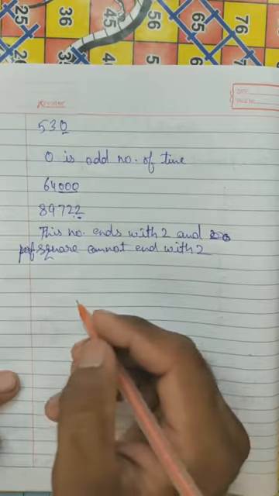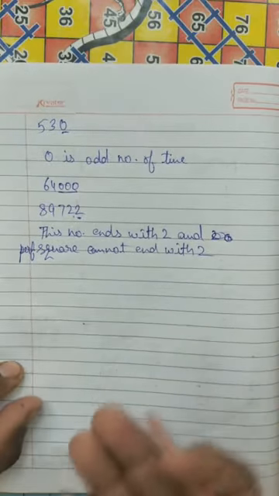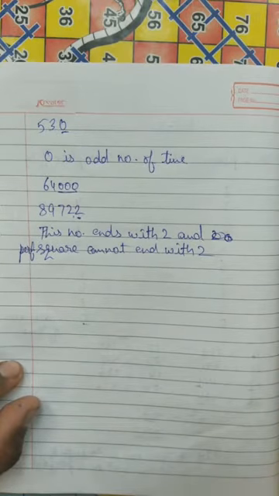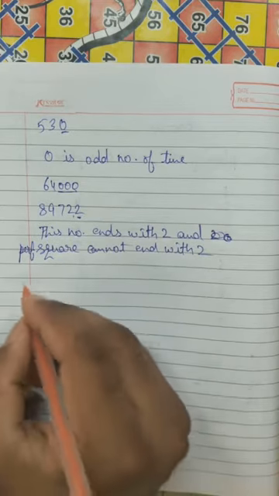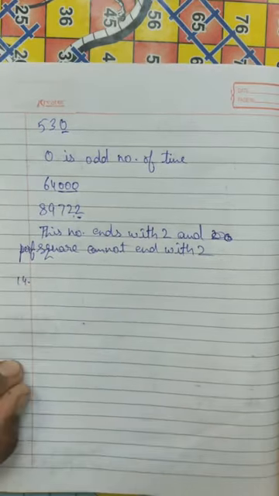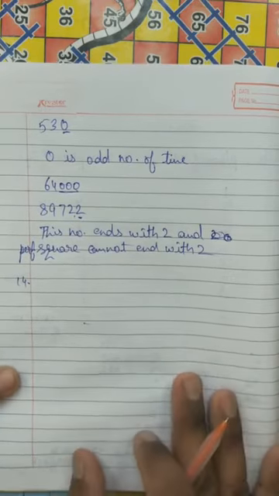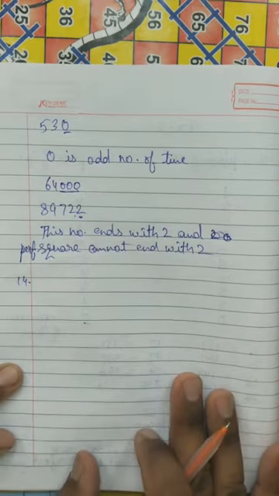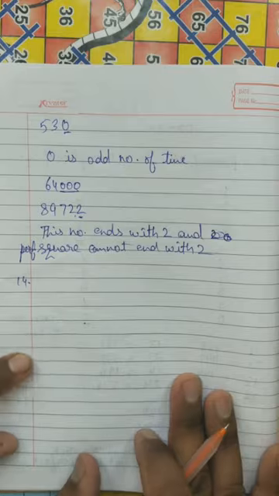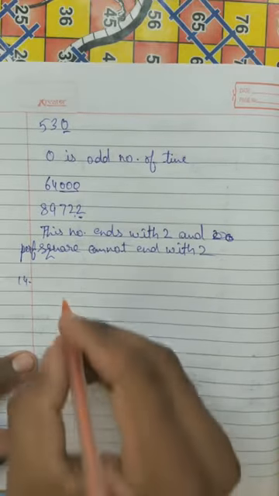This concept I just told you will be applicable for the 11th, 12th, 13th question. For the 14th question, there is a new concept: the square of which of the following would be an odd number.